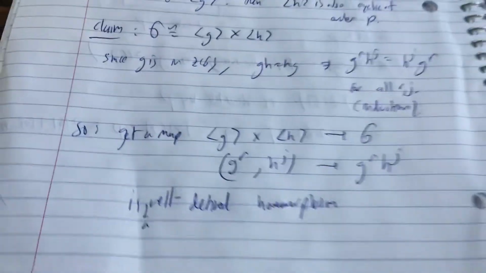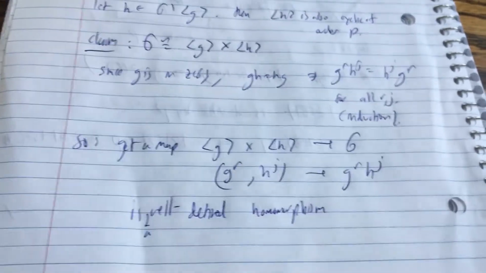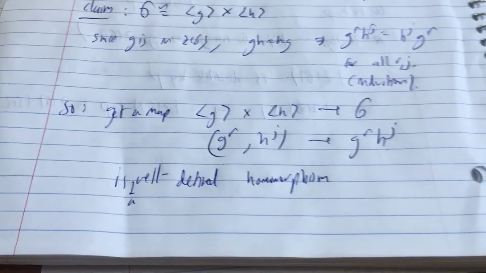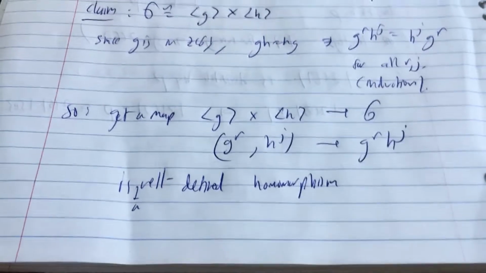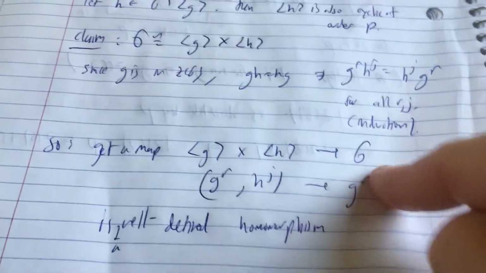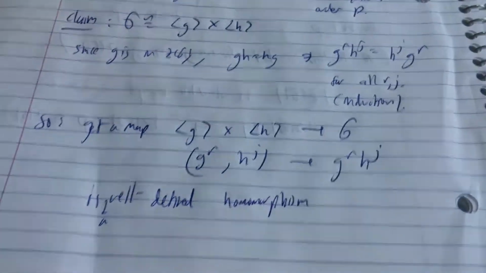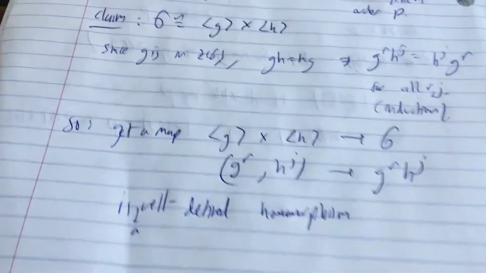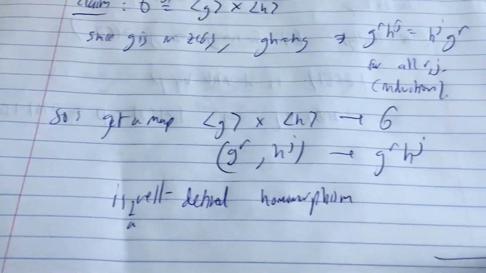Right? And now we claim that this is injective and surjective. Remember, these two groups have the same size. Both sets have size p squared, right? This is something of order p cross something of order p, and this by assumption has order p squared. So to show that it's a bijection, I just need to show that it's either into or onto. So we're going to show into.